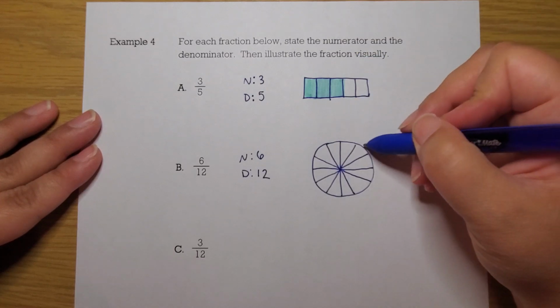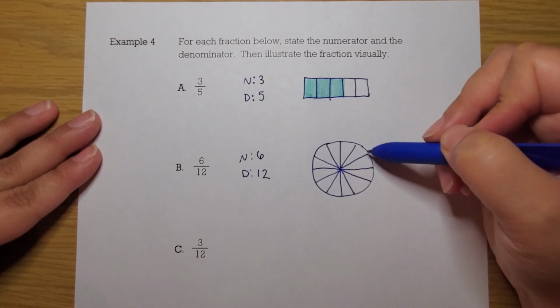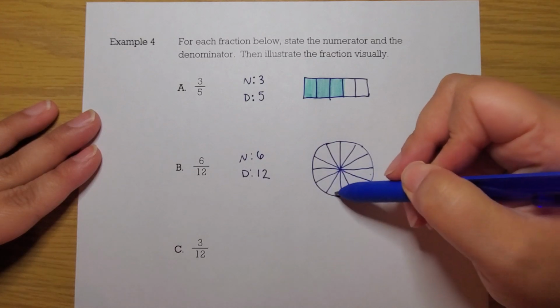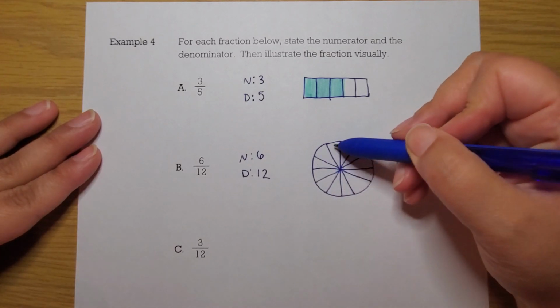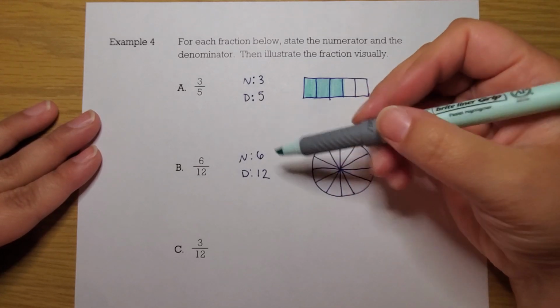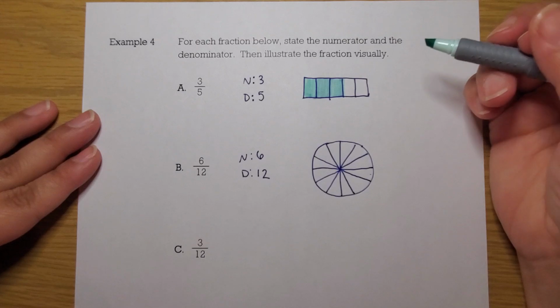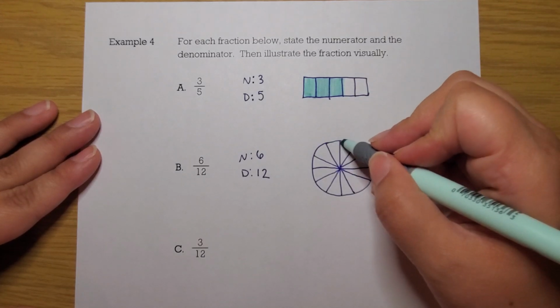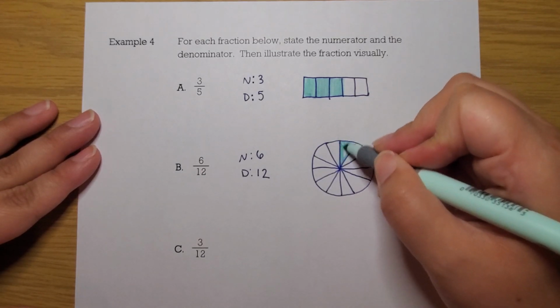So total, I'm going to start counting at this one here. 1, 2, 3, 4, 5, 6, 7, 8, 9, 10, 11, 12. Beautiful. We've got 12 pieces drawn. We haven't done the shading yet. And now we want to do the shading. So we need to shade in 6 of those 12 pieces. So I'm going to do every other piece just for funsies here.